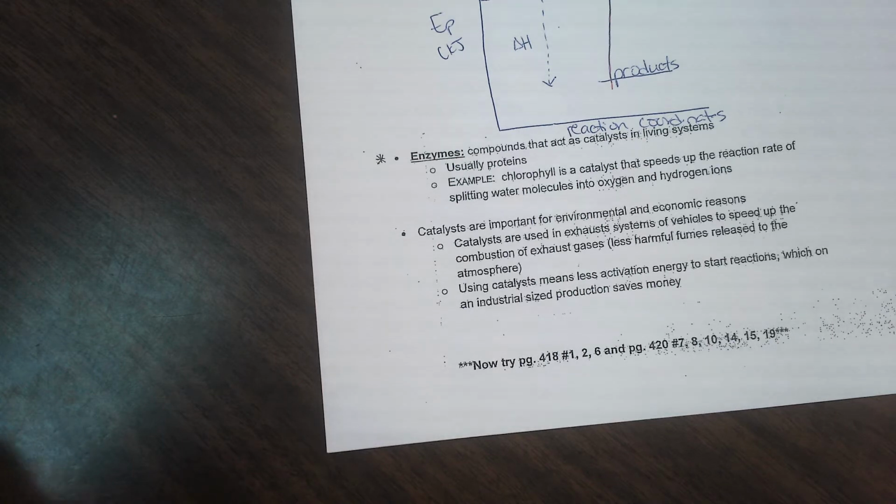And by using a catalyst, we use less activation energy to start the reaction, which on an industrial level saves money. You look at Weyerhaeuser or the big plant, Dunvegan gas plant, they all use a catalyst in some form. They use scrubbers to help break down oxygen or sulfur. It's all throughout their whole processes. And it's, again, that risk-benefit factor that all businesses and the medical field and the environmental field have to weigh the pros and cons of.